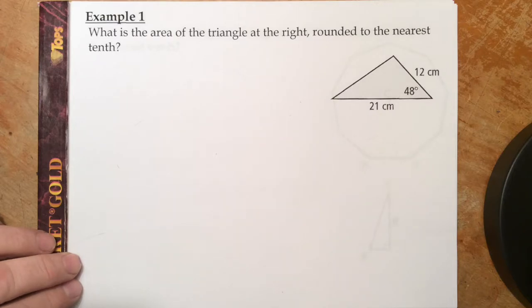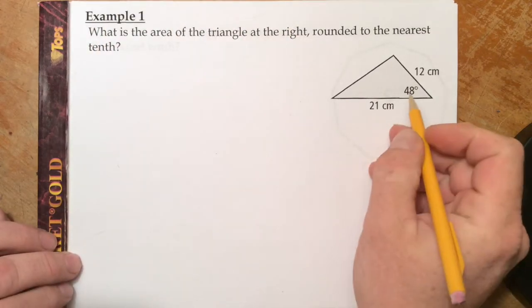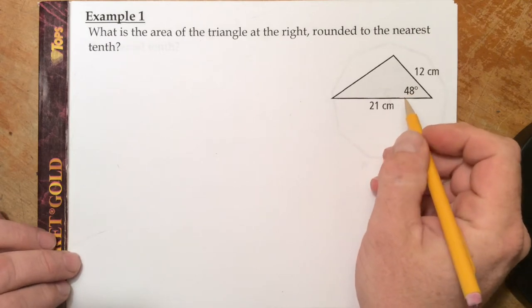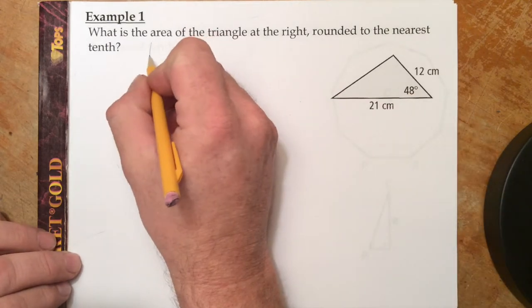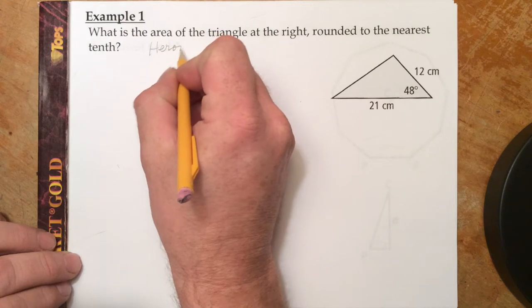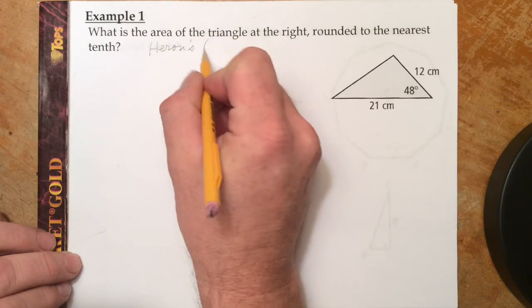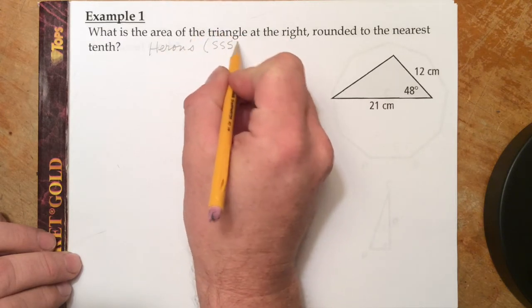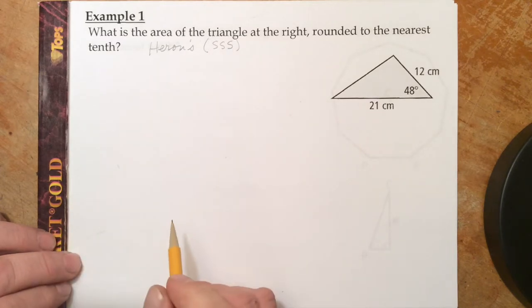These are examples for section 13.5, trigonometry and area. We now have two ways to find the area of a triangle when the height is not given. Recall that we used Heron's formula when we basically had a side-side-side or SSS situation. We had all three side lengths, no angles, and no height.